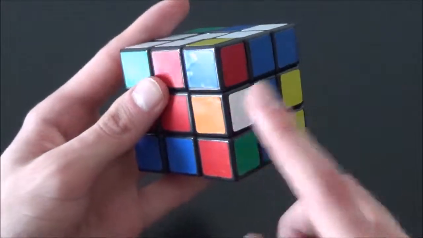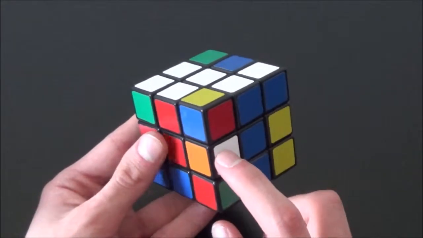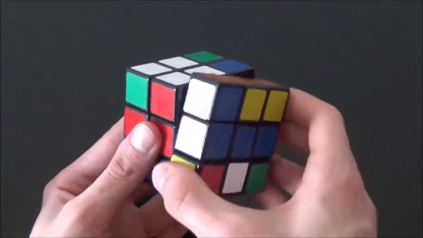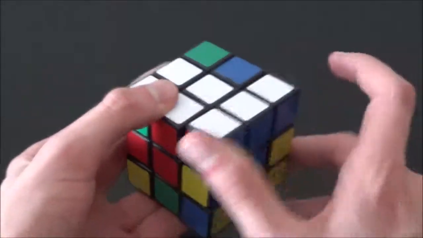And here it is right here, and it's in the middle layer. Now if you get this case where the edge piece is in the middle layer, what you can do is bring it down to the bottom, but we don't want to leave any solved pieces in the middle layer, because you can mess things up.